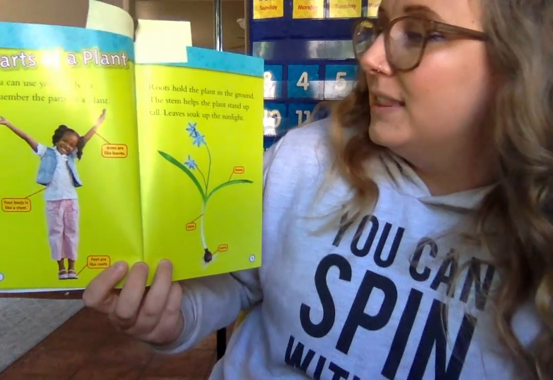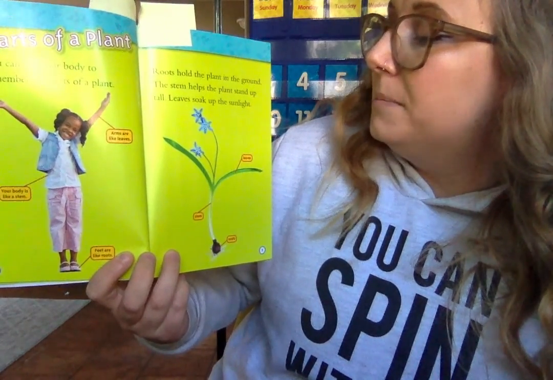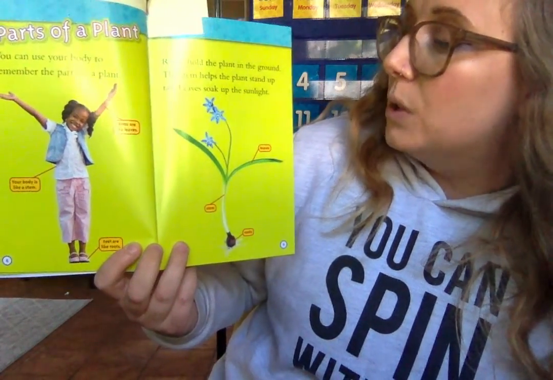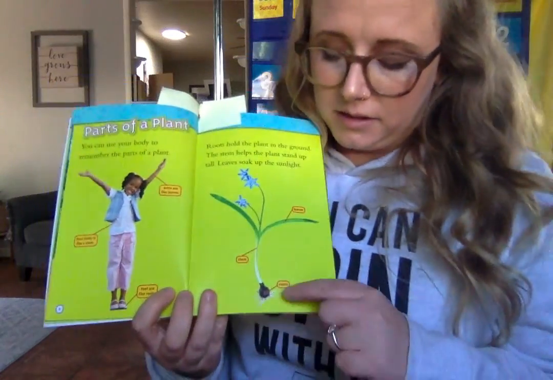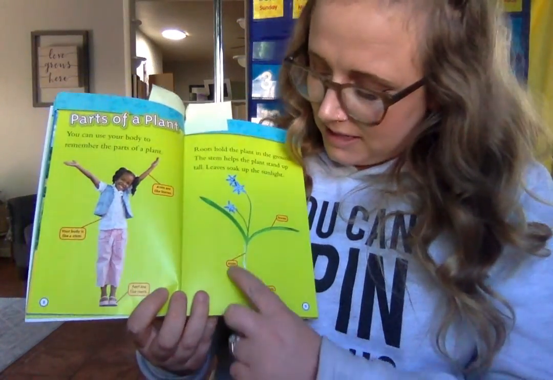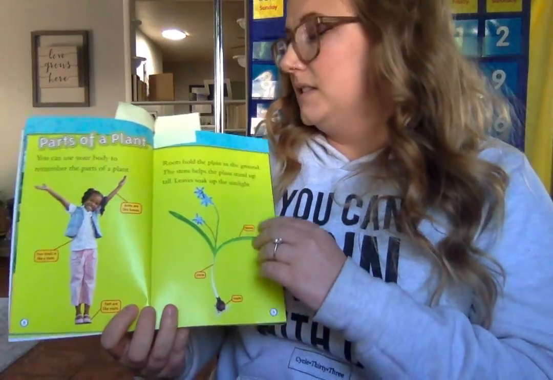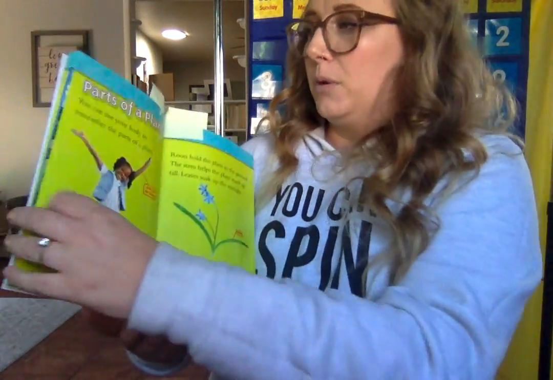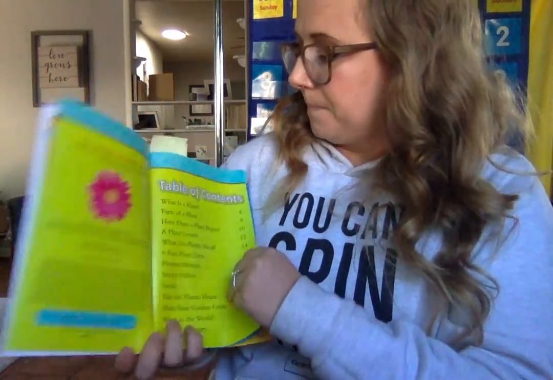Roots hold the plant in the ground. The stem helps the plant stand up tall. Leaves soak up the sunlight. There's the hairy toes, the roots, the stem, and the leaves. Go back to my table of contents.